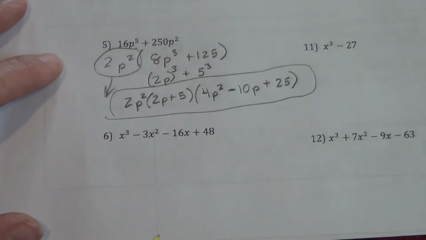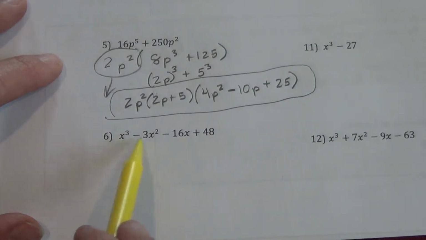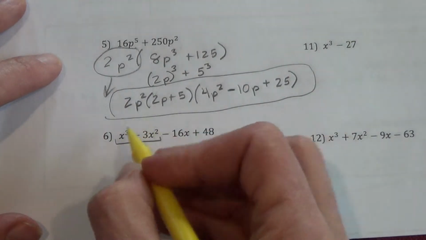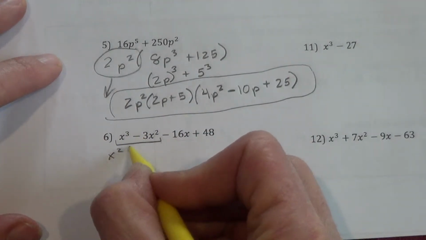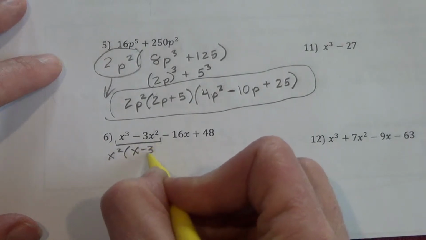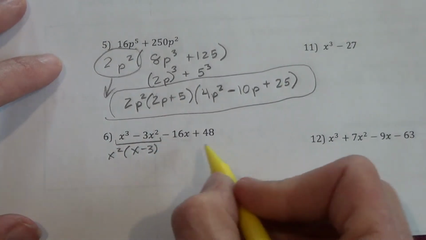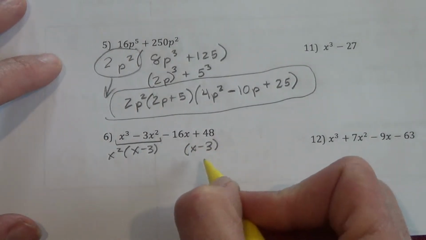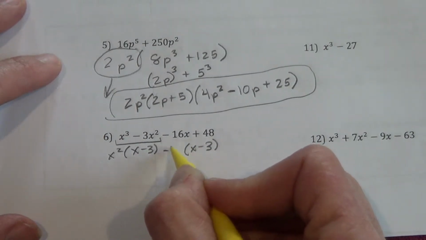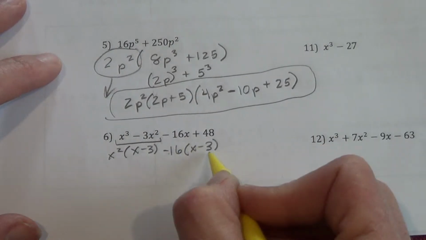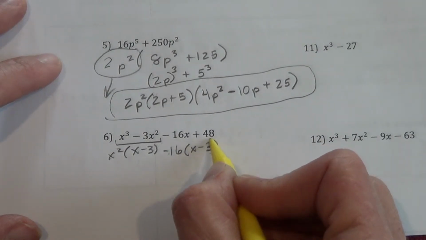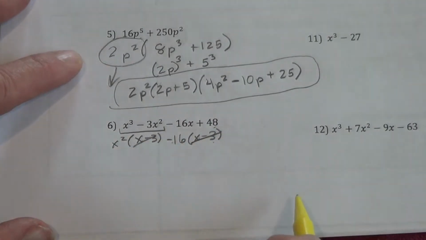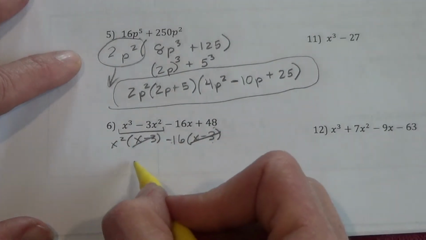Next one. There's nothing that can come out of all of them, so let's try doing a 2 by 2. We could pull x squared there. That would leave us with x minus 3. We need to repeat that over here, x minus 3, and we would have to multiply by a negative 16. Negative 16 times negative 3 is positive 48, so we're in luck. We can factor out x plus 3, x minus 3.